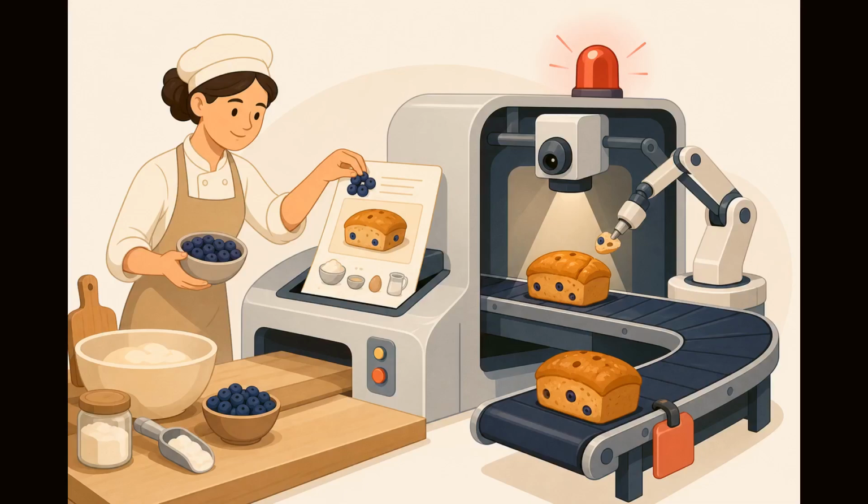Now let's walk through a gradual story of a single change. A simple, friendly example to make this real. One of your bakers decides to add blueberries to the classic loaf.